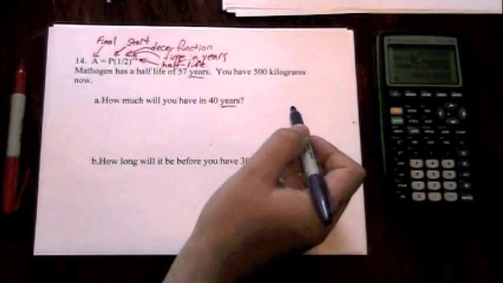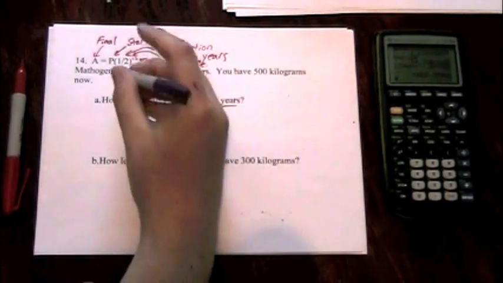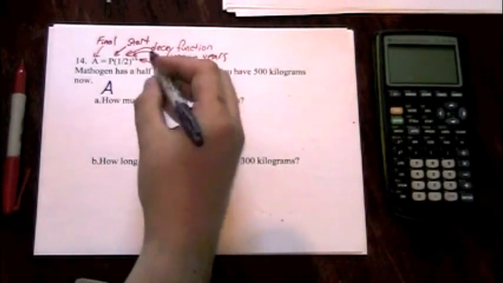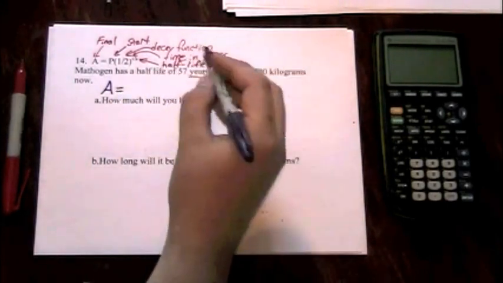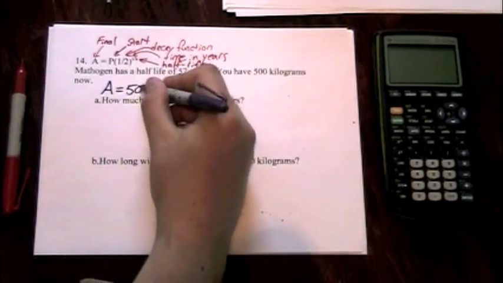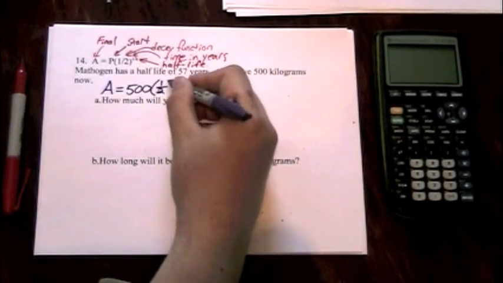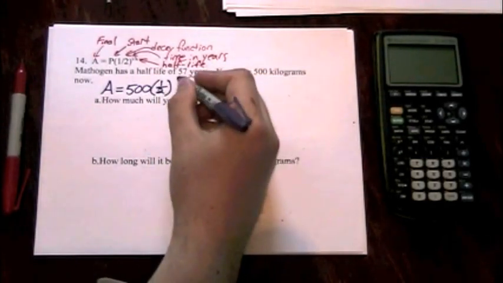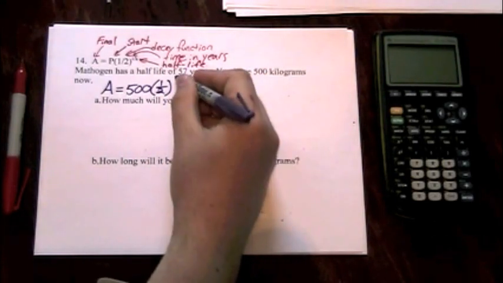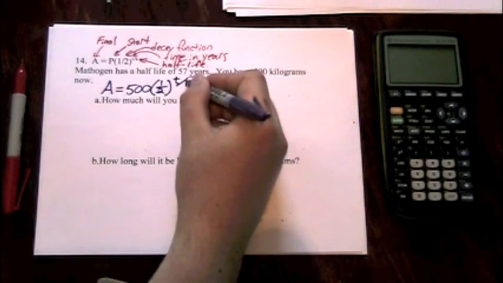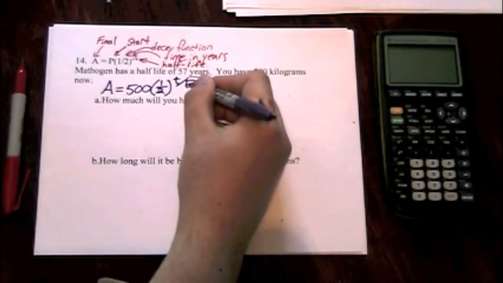We could put those into our formula as we go. We're going to start with A, our final, we don't know that yet, equals 500 times 1/2. We don't know our time yet, so we have T, and our half-life is going to be 57.